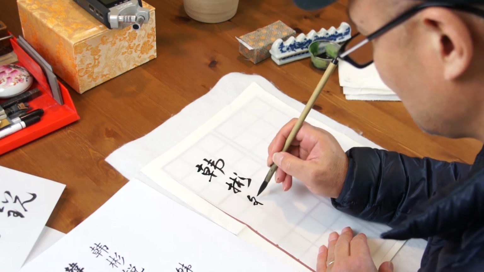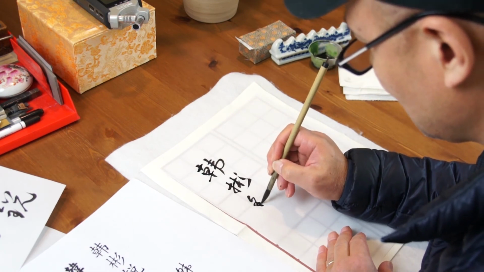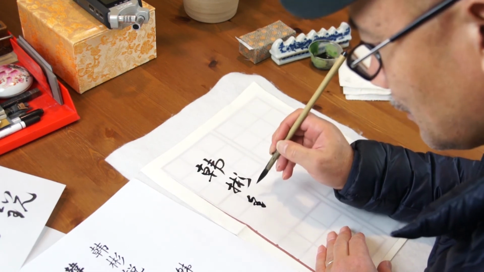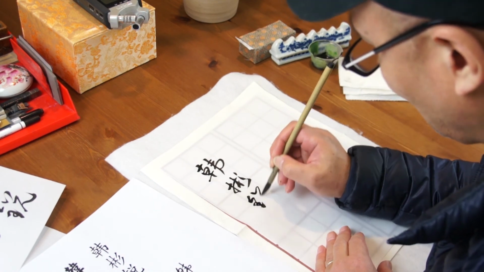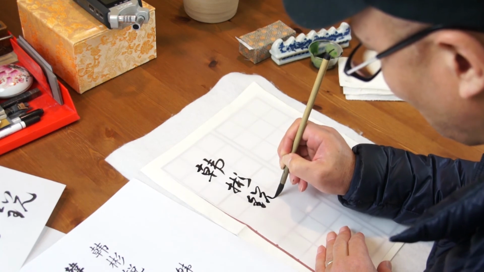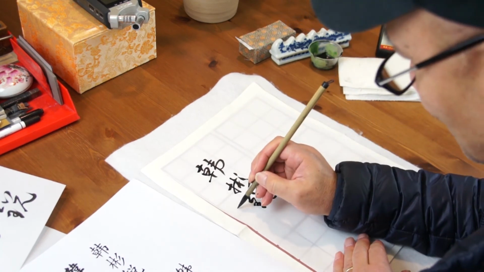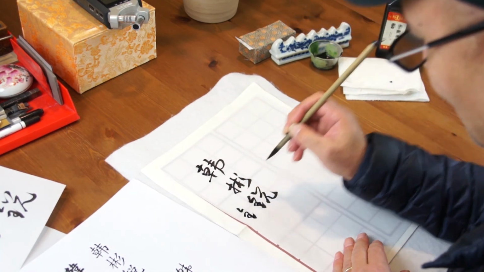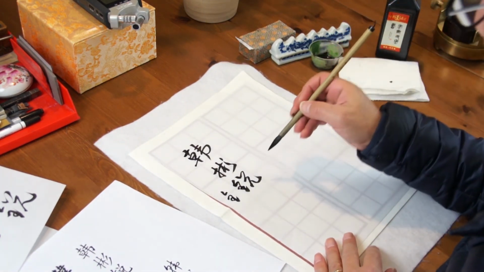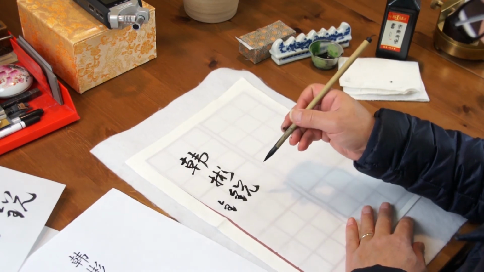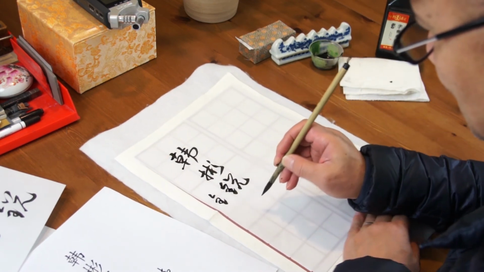I missed one stroke. This. Okay. And cursive.